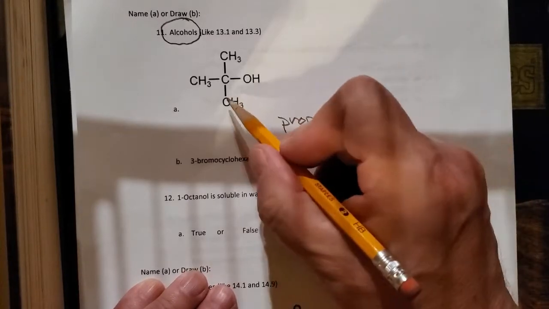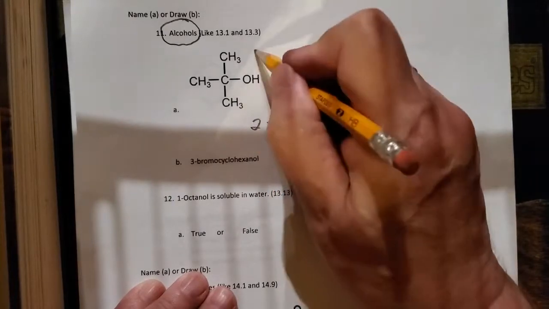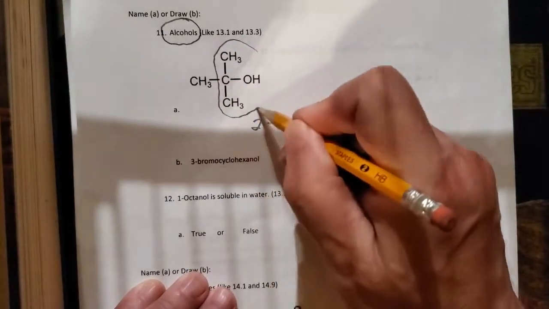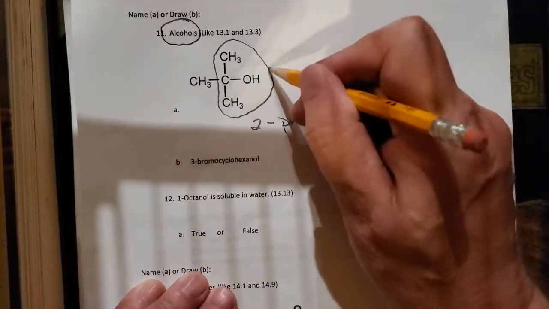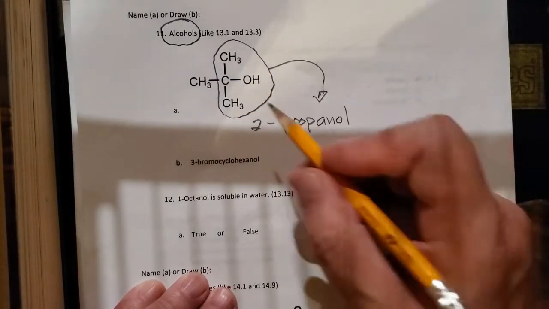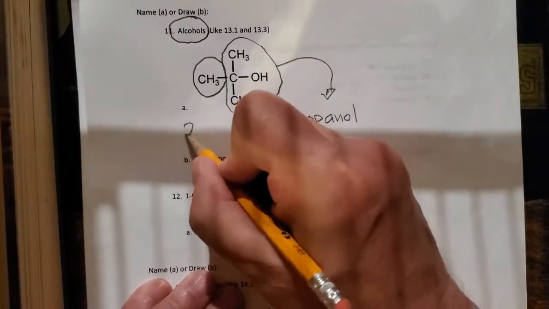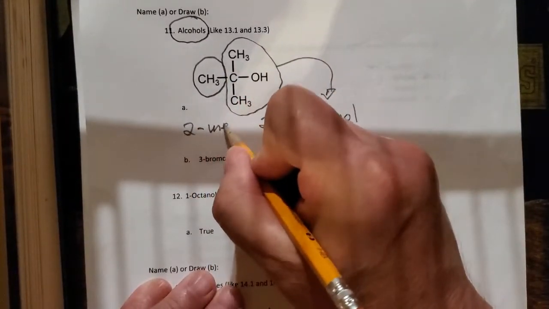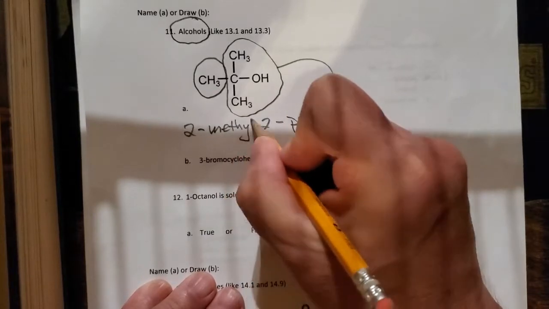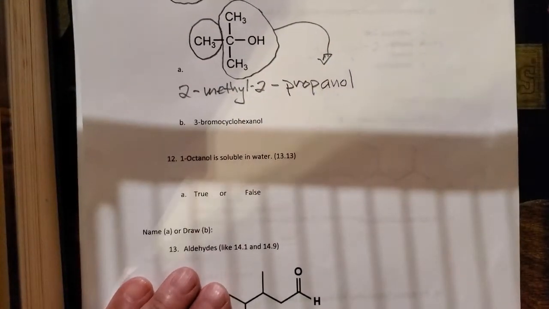And the alcohol's on carbon 2. So we've accounted for all of this, which is 2-propanol. And we just have to account for that, which is 2-methyl. 2-methyl, 2-propanol.